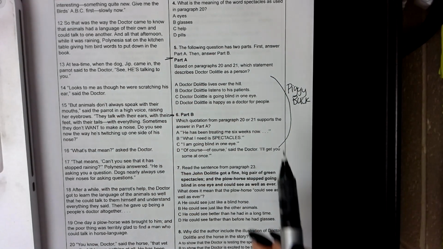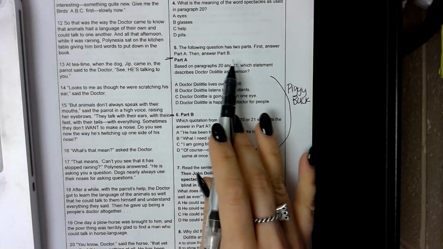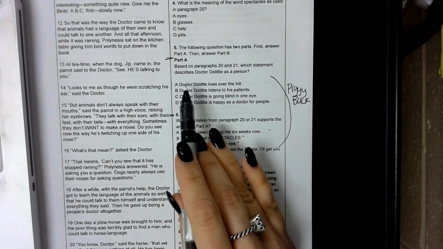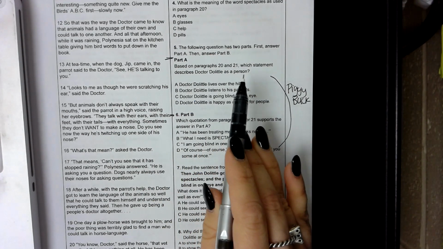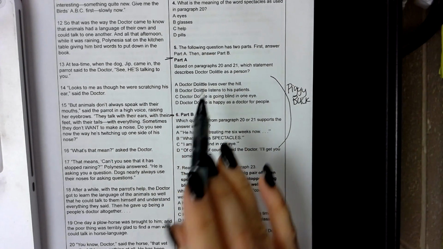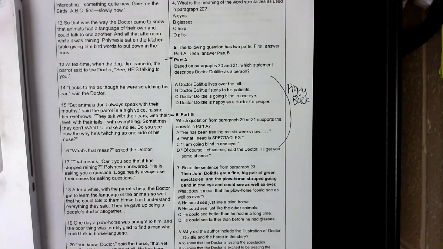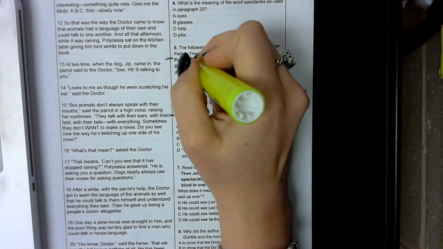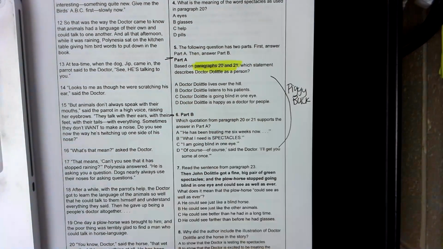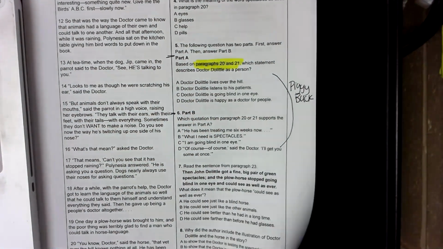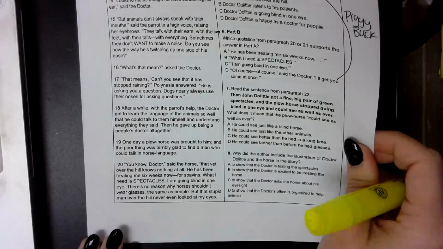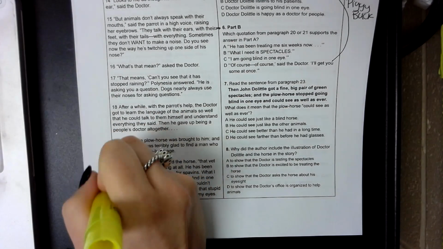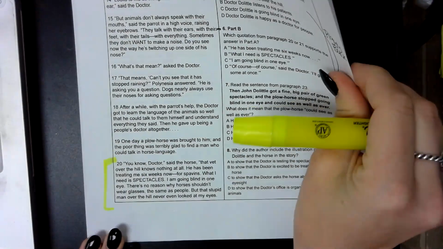So the following question has 2 parts. First, answer part A, then answer part B. Part A, based on the paragraphs 20 and 21, which statement describes Dr. Dolittle as a person? Oh, well, it's telling me where to go, 20 and 21. So I'm going to go locate paragraphs 20 and 21. I like to put a little highlighter box around them.